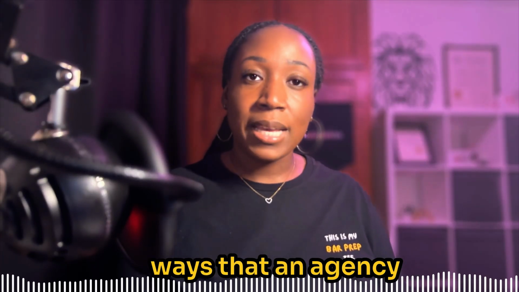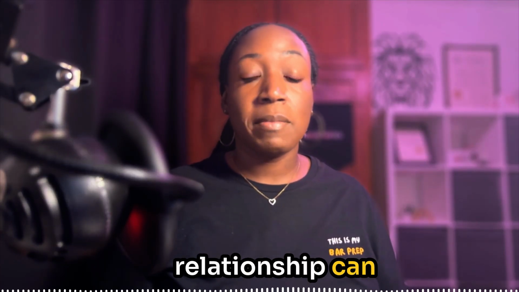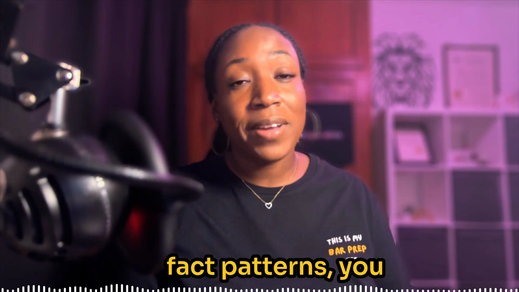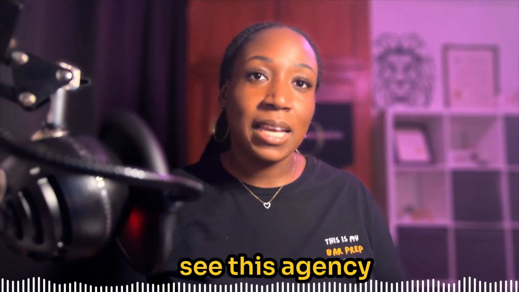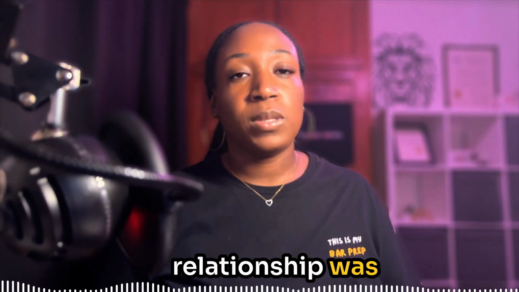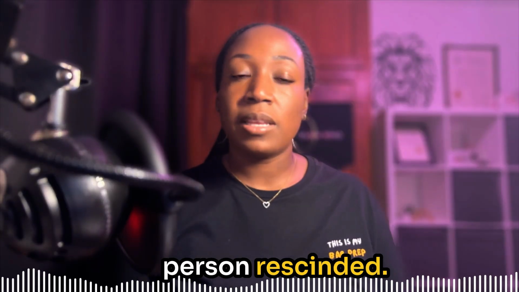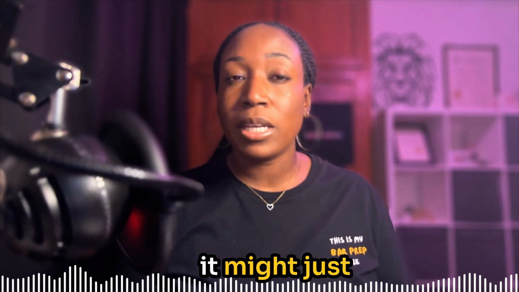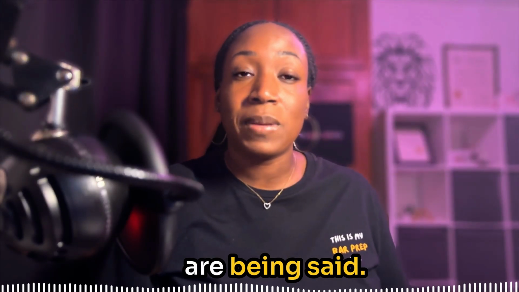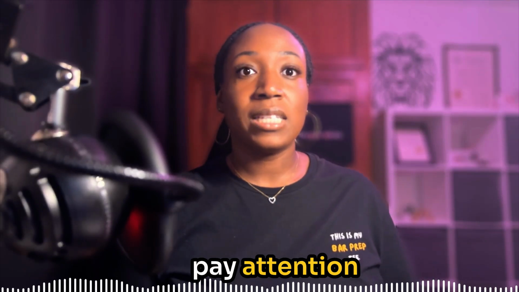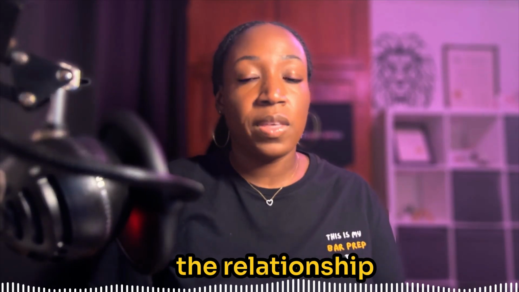So there are a few ways that an agency relationship can end. And again, when you are looking at fact patterns, you won't necessarily see "this agency relationship was terminated because this contract came to an end and this person rescinded." No, sometimes it might just be through the conduct or the things that are being said. So you need to pay attention to the facts and understand if the relationship has ended.